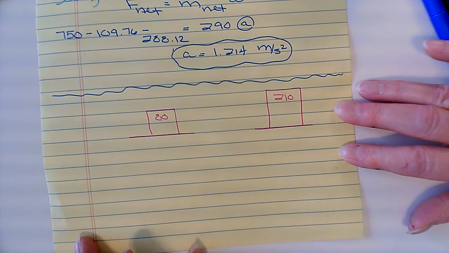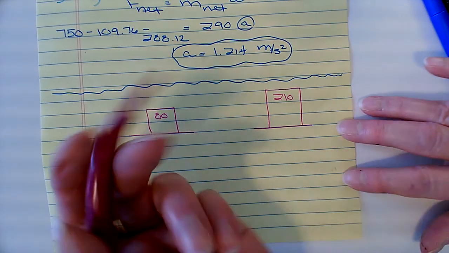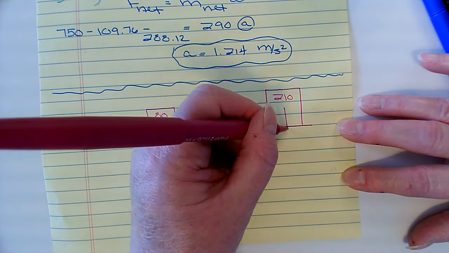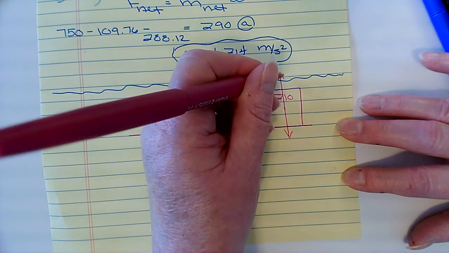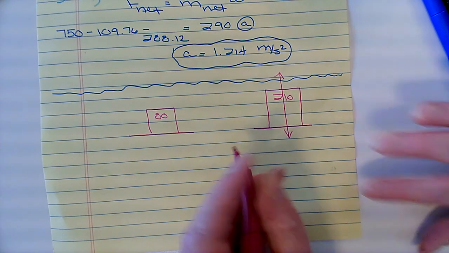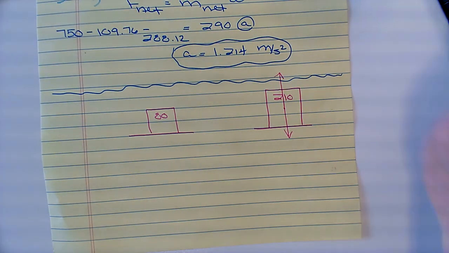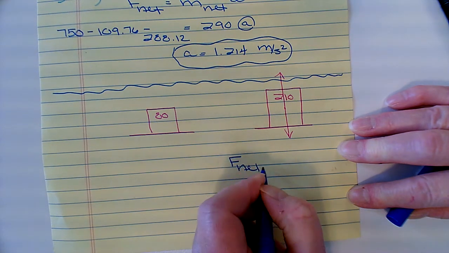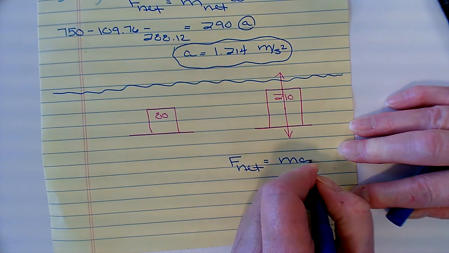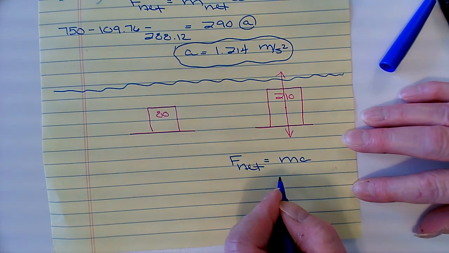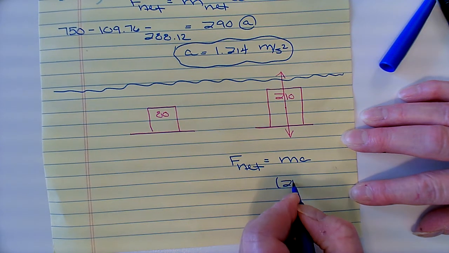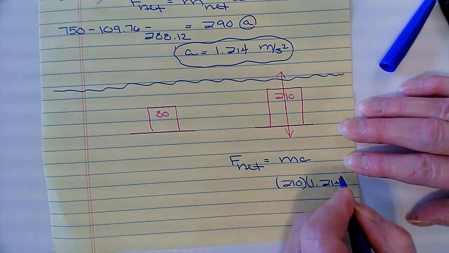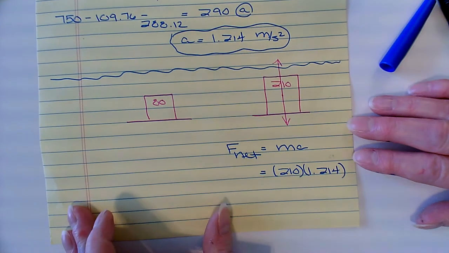All right, so on the 210, if I turned it into a dot or a point mass, I would have some FW and I would have some FN, but again, we don't care so much about that in this particular problem. So I'm going to write down F net equals MA. We know that the mass of this block is 210, and we know the acceleration of everything in the story is 1.214.